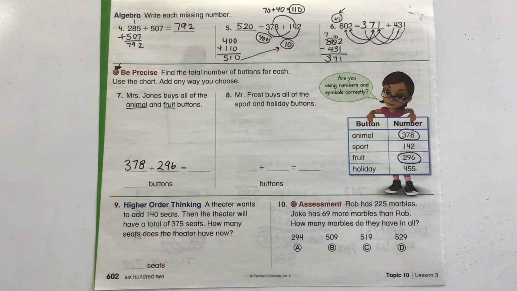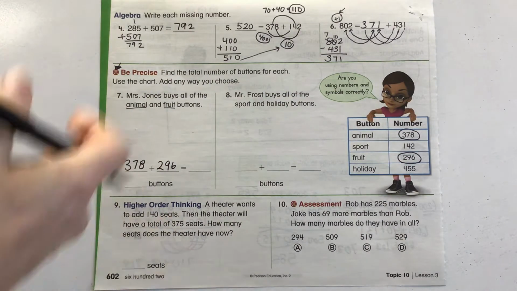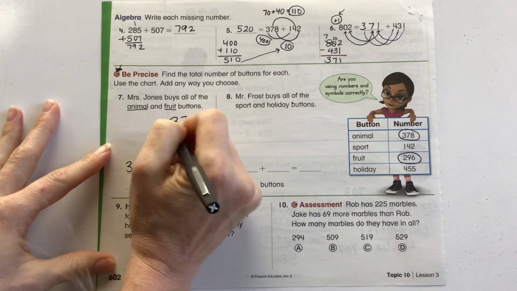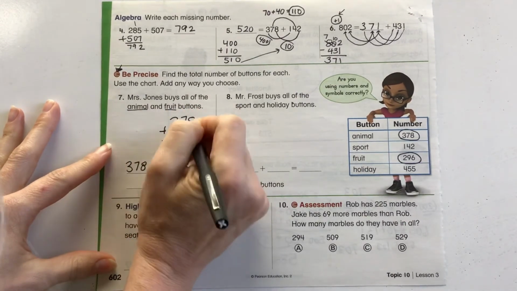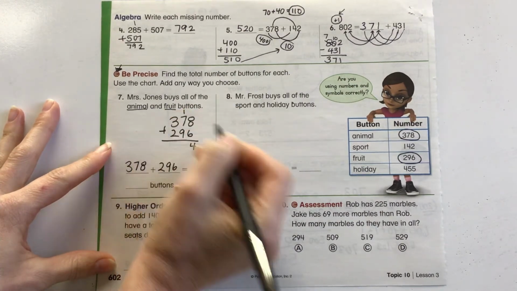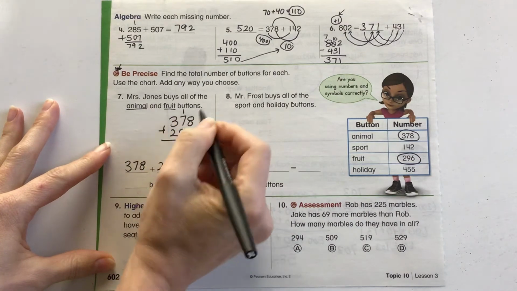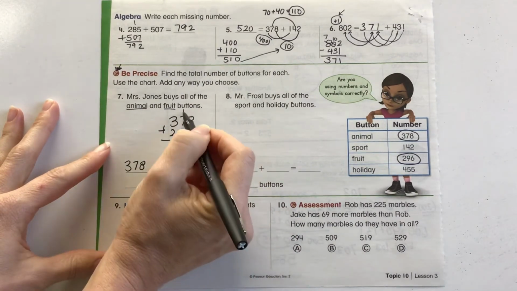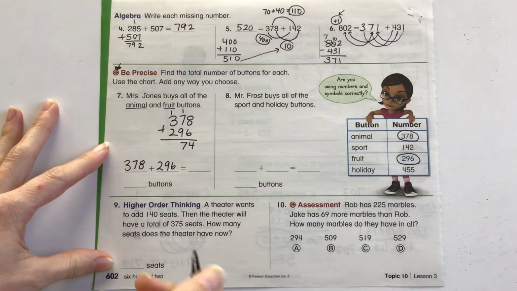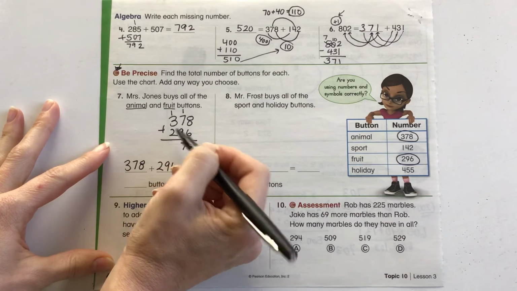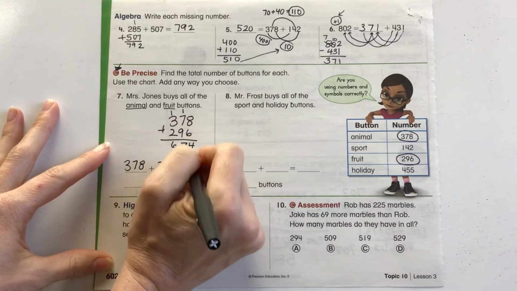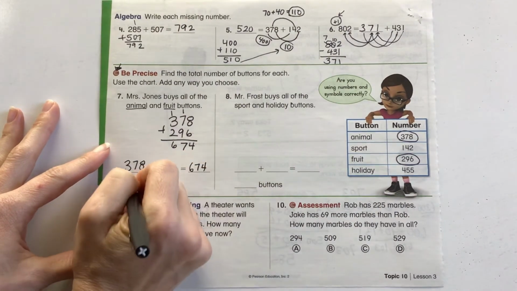And the fruit buttons are 296. Okay, and I'm just going to stack it because, again, the students are experts at it, but they can do partial sums or solve it however they want to. So 378 plus 296. 8 plus 6 is 14. We put down the 4, regroup, 1 in the tens place. I like to try and make it multiples of 10. So 9 plus 1 is 10, plus 7 we know is 17. Have to regroup again a second time. 1 plus 3 is 4, plus 2 more is 6, so 674.